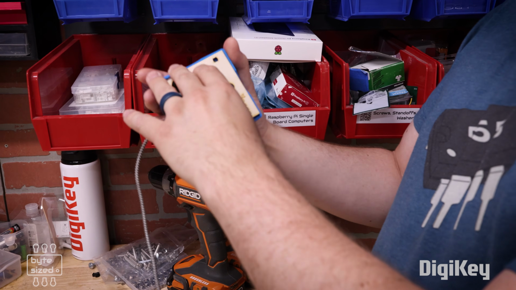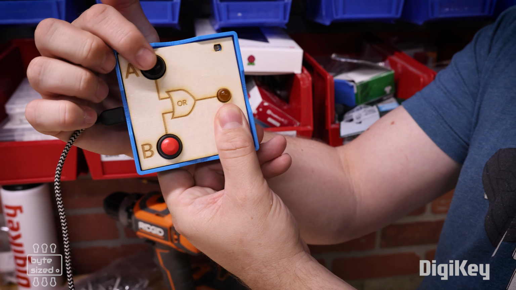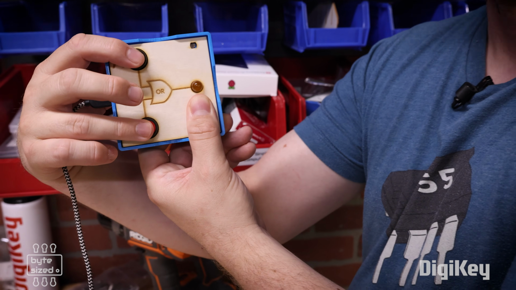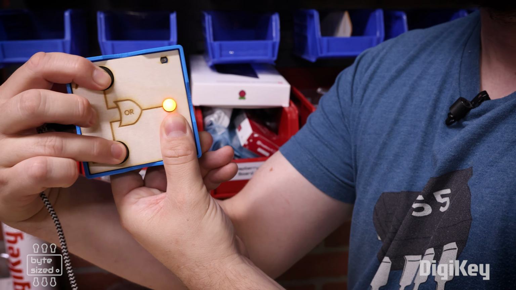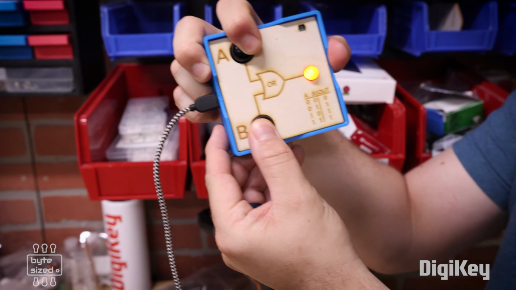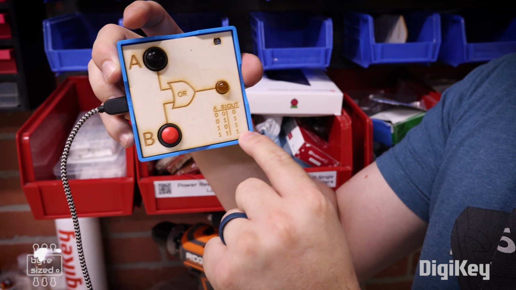All right, next one, let's go with the OR gate. I'm gonna cover up the truth table. What happens if I press button A? Does it light up or no? It will light up. What if I press both of these? No. It does. Yes, it does light up, because if you look at the truth table here, A and B are 1 and the output is 1.